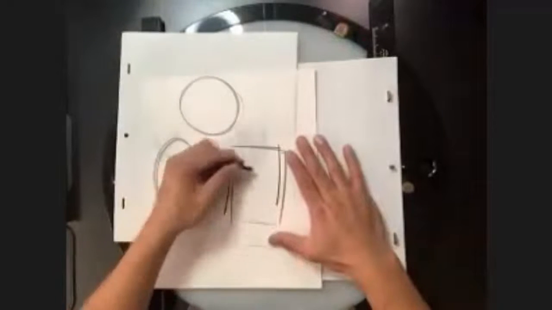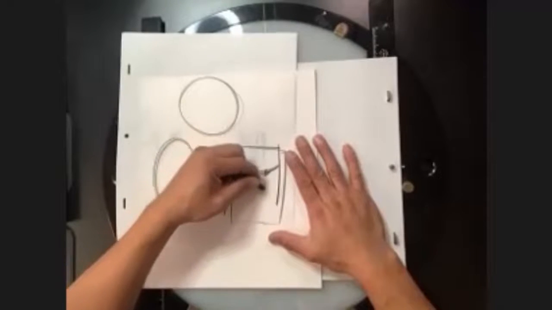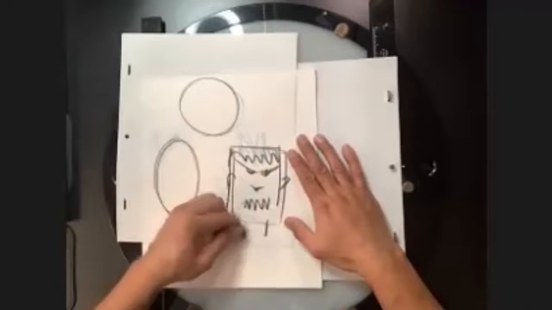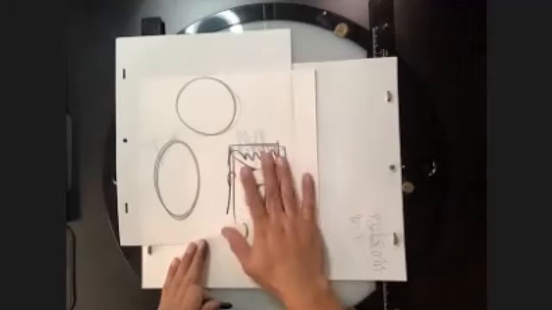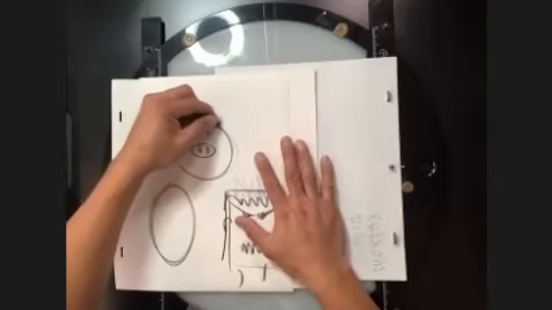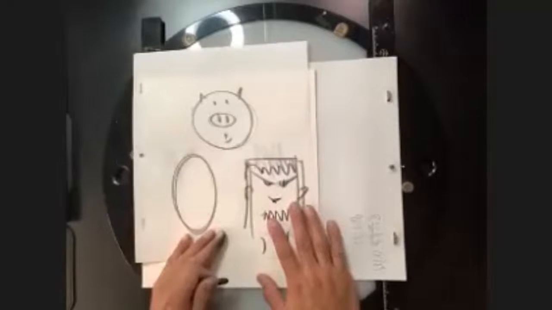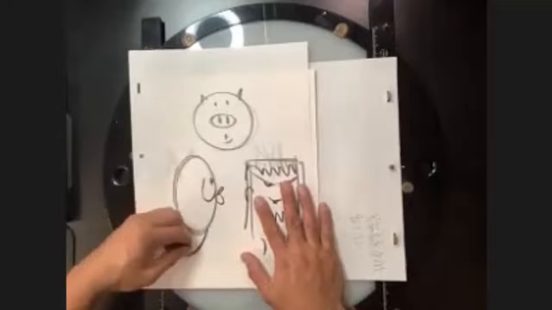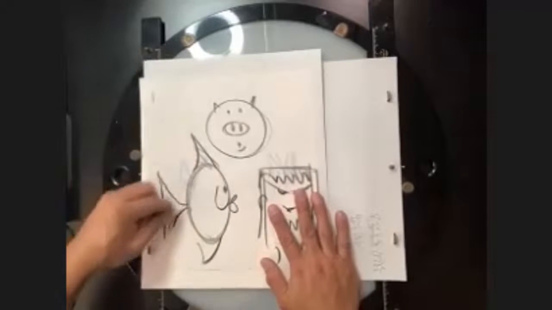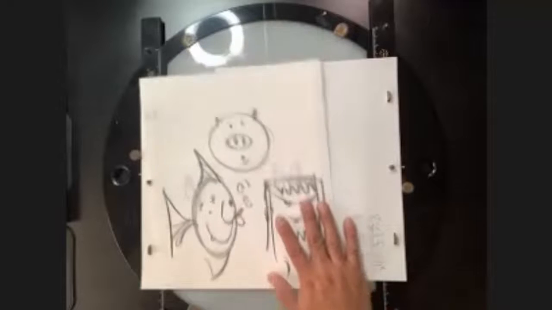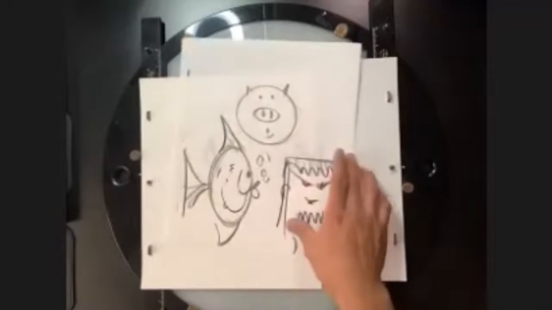It depends if you want your character to be, if you want to make a character like Frankenstein, you can start out with a square. You can start out with a circle if you want to make your character into a pig. Or you can make your character into, let's say, a fish. So you can do anything you want with your drawings, but you don't have to start out with a circle.